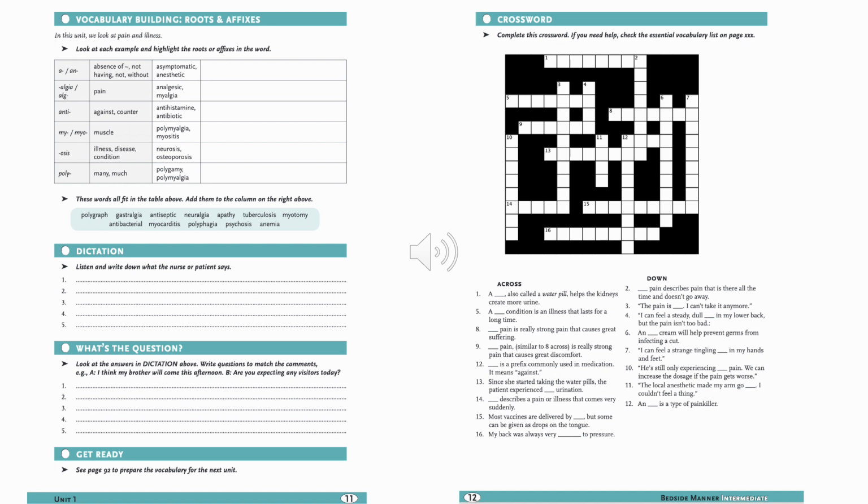And as you can see on page 11, we have the first of the vocabulary building activities. This is where students get to learn the meanings of usually 5 or 6 affixes and roots, where the meaning and 2 commonly used examples are provided. Students then have to add a couple more examples from the list that is provided below the chart. Then we move on to the familiar dictation activity and what's the question. The dictation activity is also available in the online learning system.